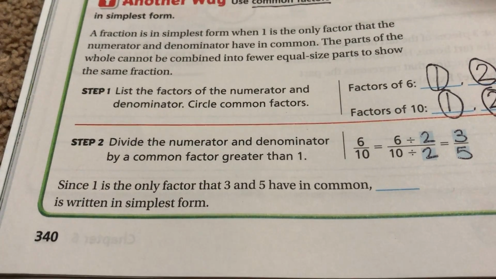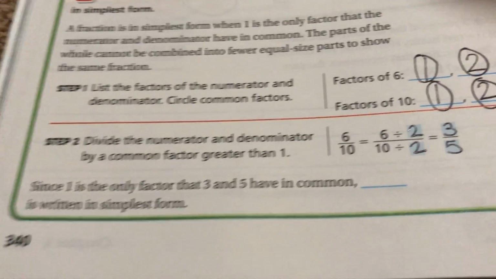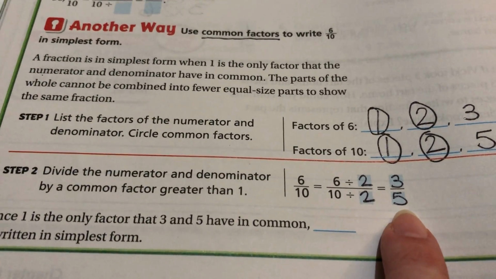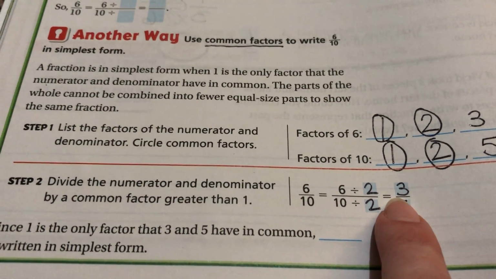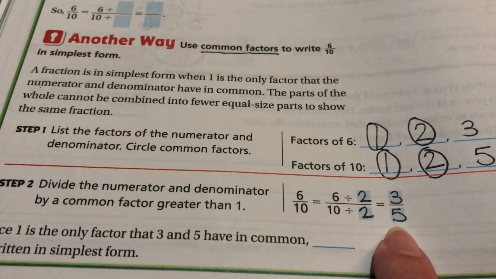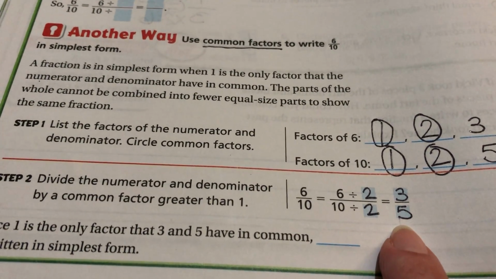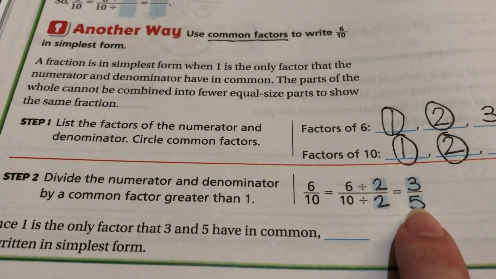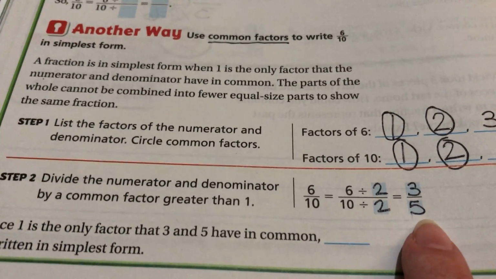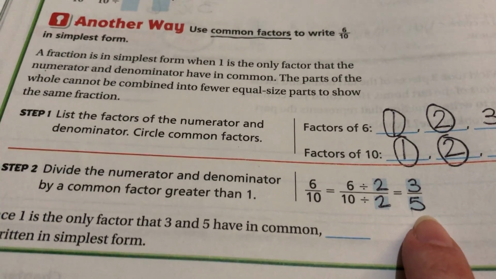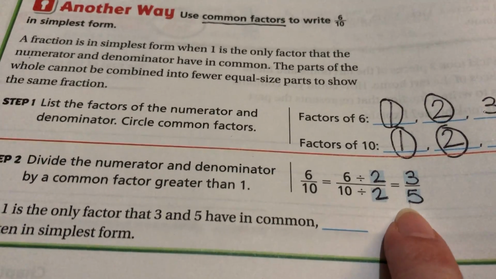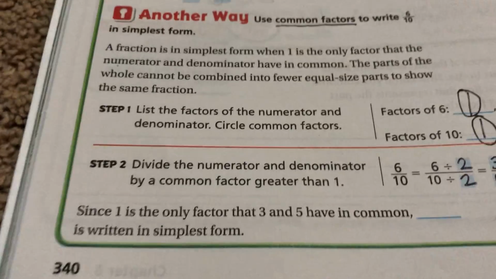Since 1 is the only common factor of 3 and 5, we've gotten it down to 3/5. Factors of 3 would only be 1 and 3. Factors of 5 would only be 1 and 5. So 1 is their greatest common factor, so that tells us this 3/5 is in simplest form. We cannot simplify that fraction down to a smaller form.